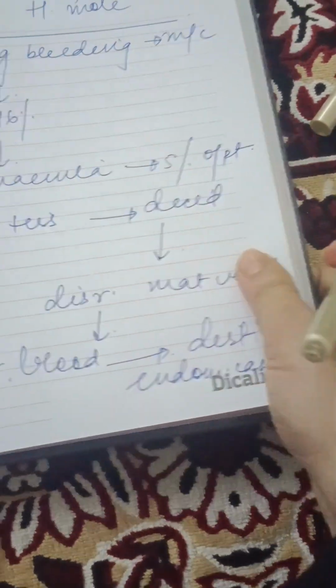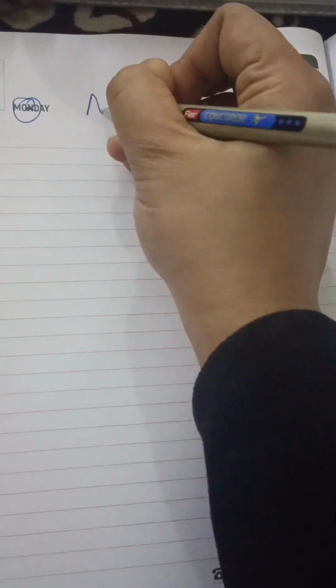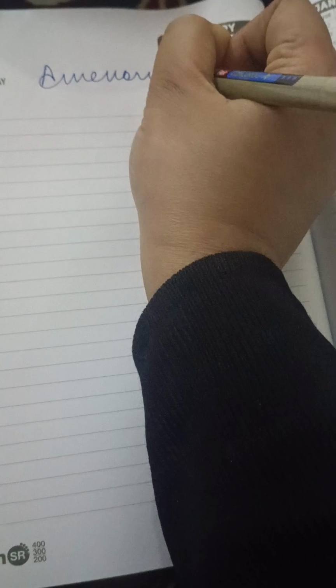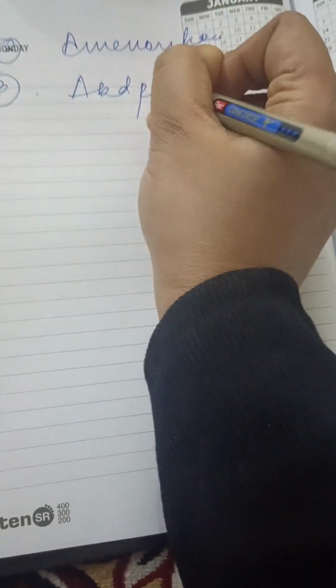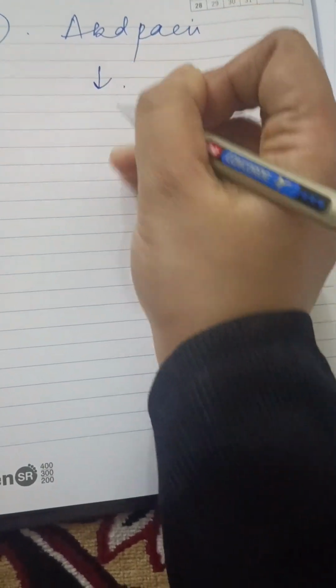Now speaking about the second symptom. What is the second symptom? Second is amenorrhea, amenorrhea of varying months. It can be 1 month, 2 months. Again, number 3 is abdominal pain. Now abdominal pain is of varying degrees.